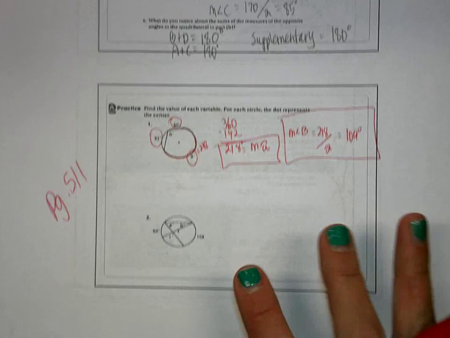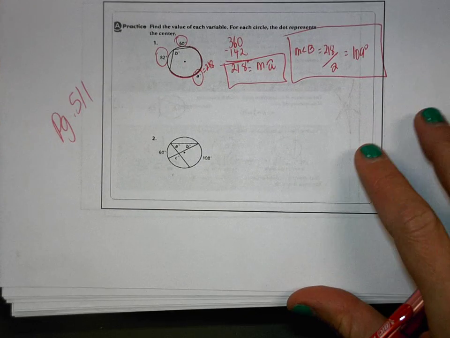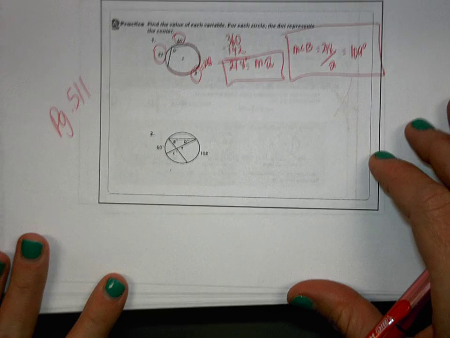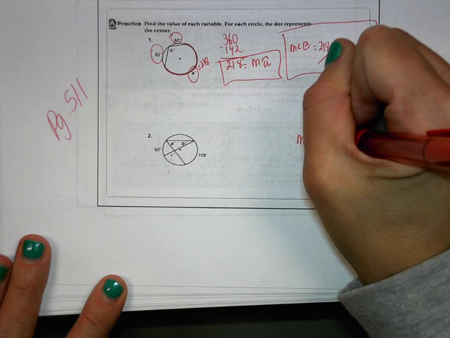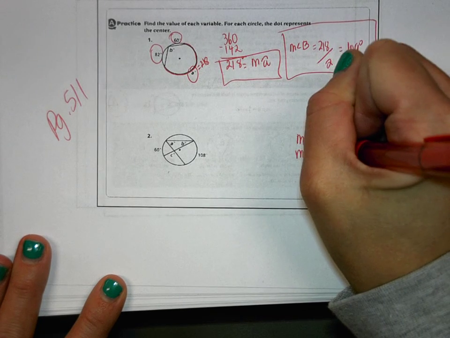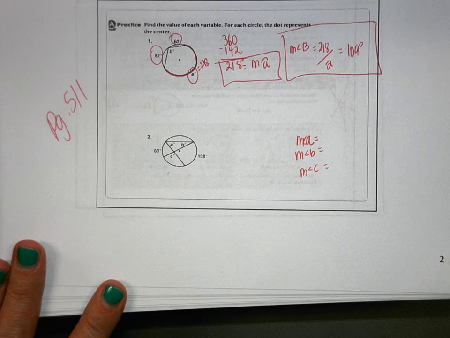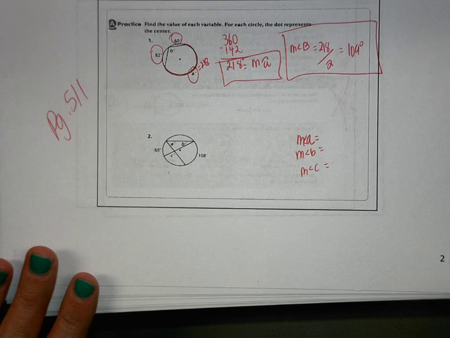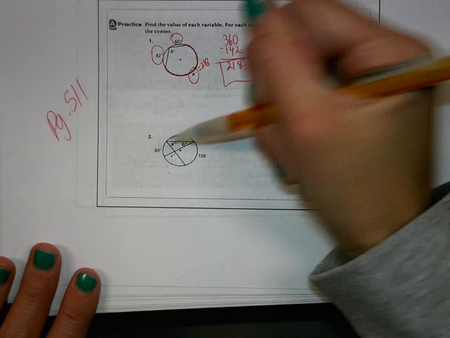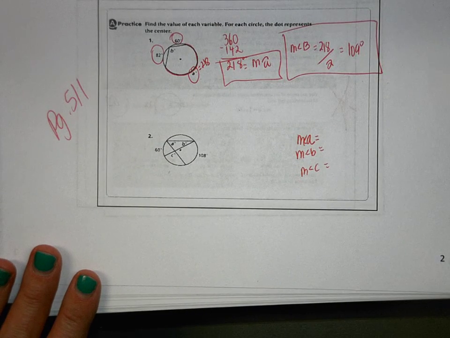2 is slightly more complicated, so I want to work through this one together. First of all, I noticed that I need to find A, B, and C. Most of the time, I'm just going to write over here, measure angle A equals, B equals, and C equals, because sometimes I don't always find them in order. So let's look at A. We're trying to find this angle. Do we have that arc? Yeah, what is the arc for A?